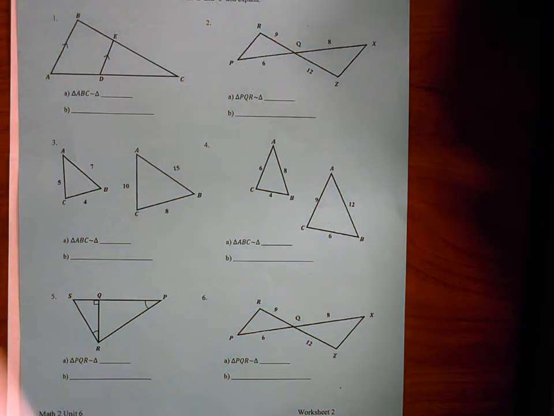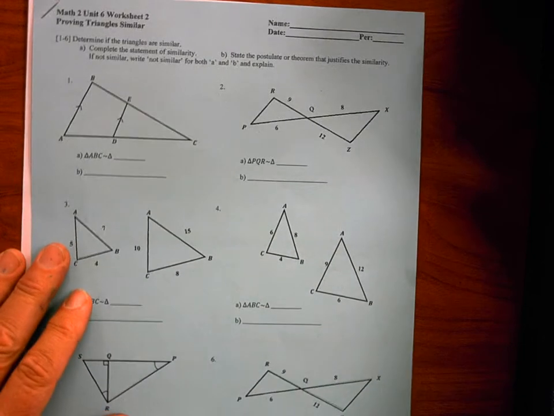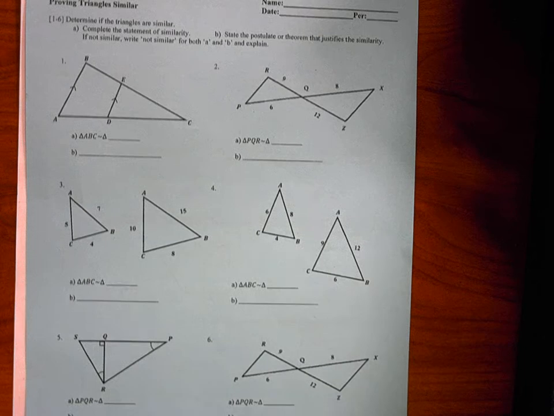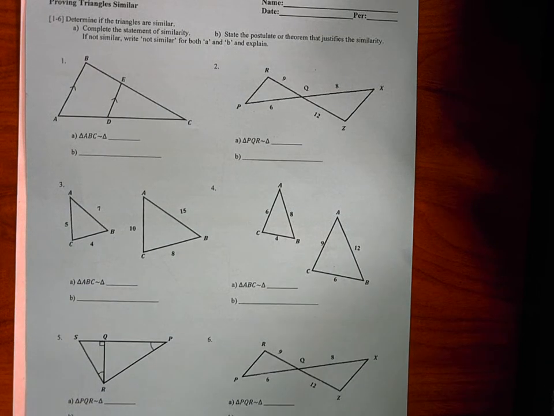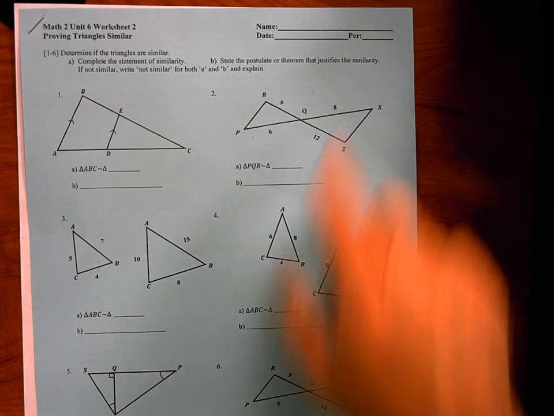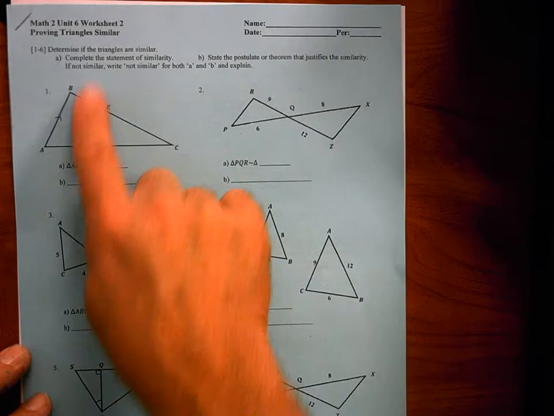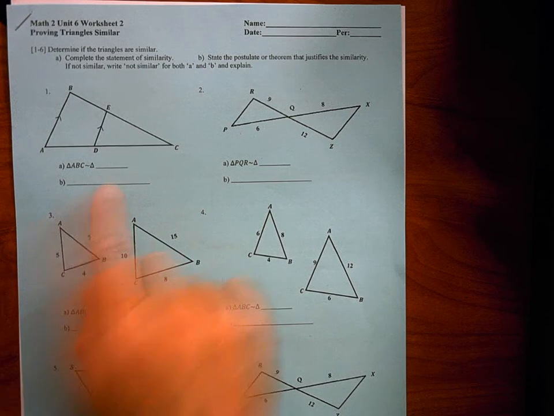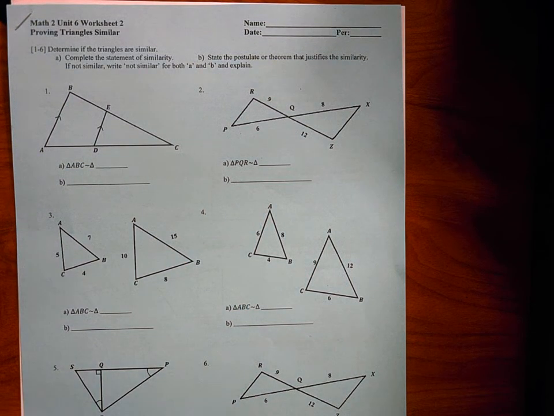Here is Unit 6, Worksheet 2. What we're doing, the instructions say, determine if the triangles are similar. Complete the statement of similarity. State the postulate or theorem that justifies the similarity. And if not similar, we're just going to write not similar for both A and B, and then we're going to explain why it is.